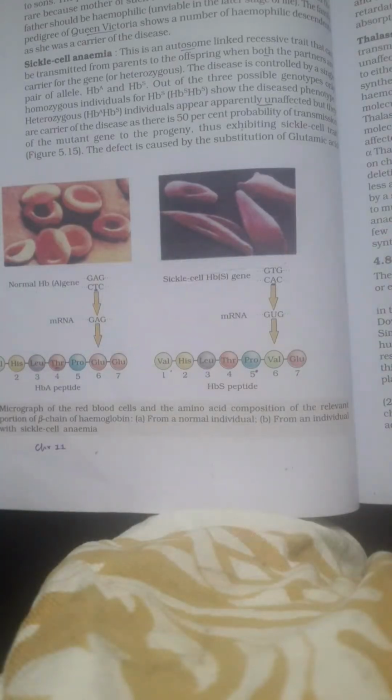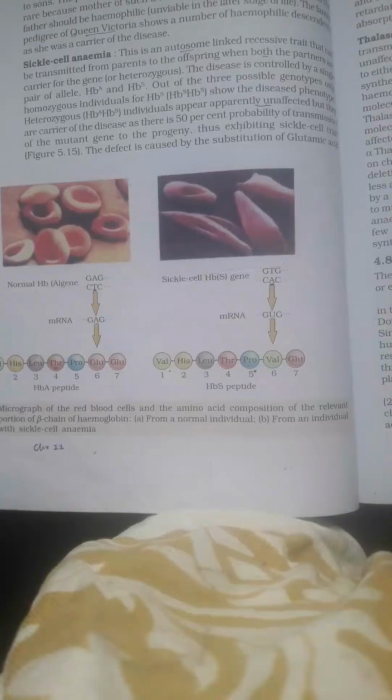HBS is affected. This is kind of recessive, right? Now, the disease is controlled by a single pair of alleles. A gene has two alleles, two alternative molecular forms, that is HBA and HBS. Think of it like tall and dwarf: capital T is tall, small t is dwarf.